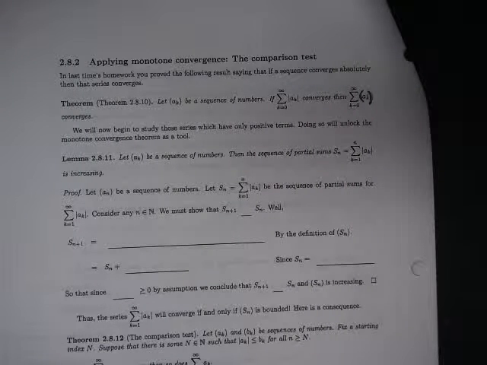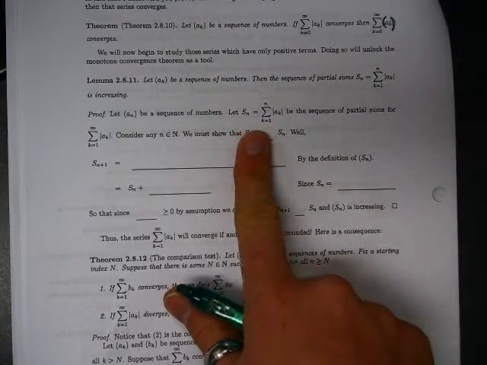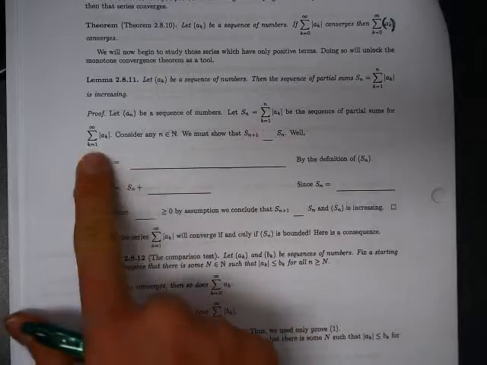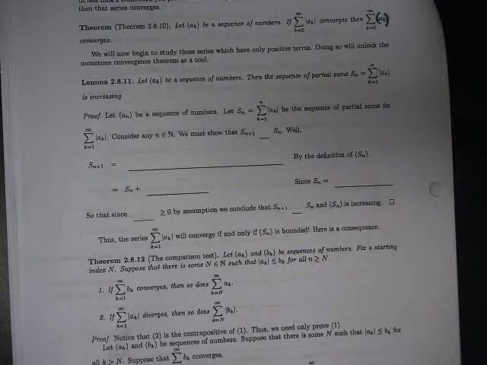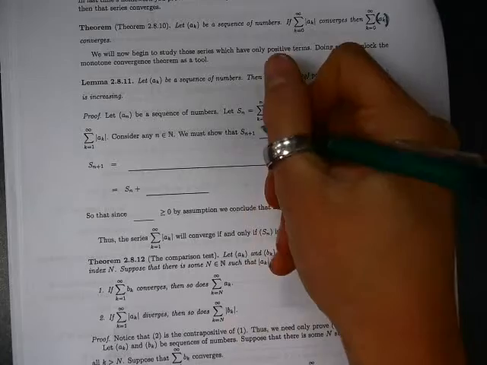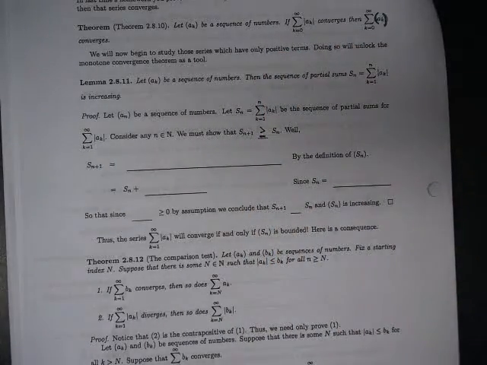Let's prove that. And the proof seems pretty obvious, right? When I add more positive numbers, I can only make the total bigger. So the proof should be super easy. Let S_n be the sum from k equals 1 to n of |a_k|, the sequence of partial sums for the sum from k equals 1 to infinity of the absolute value of a_k. Let's consider any n in the natural numbers. If I want to show the sequence is increasing, then S_{n+1} had better be greater than or equal to S_n. Let's prove exactly that by analyzing what S_{n+1} is equal to.